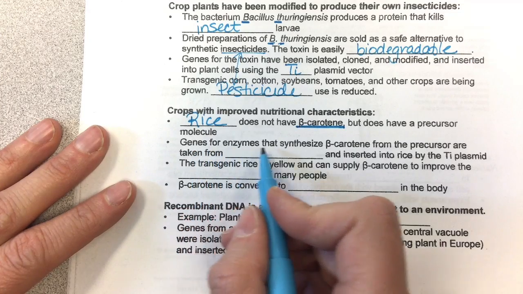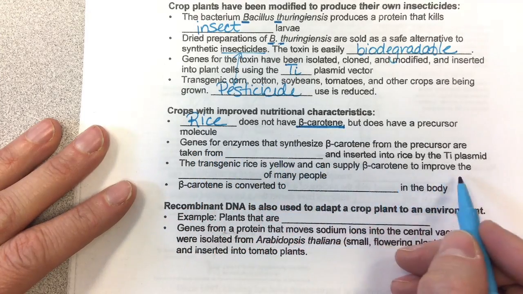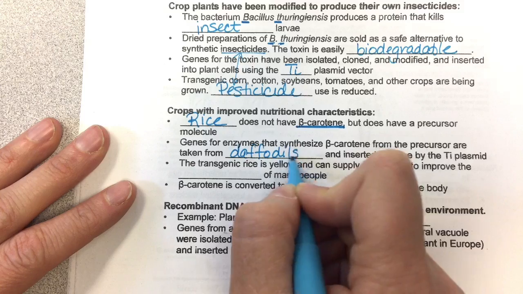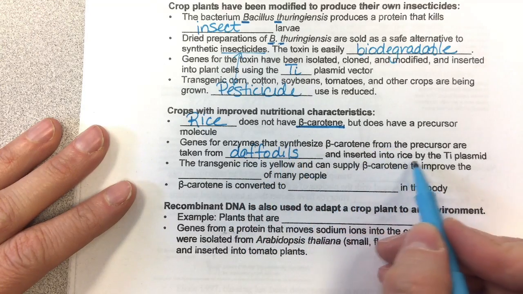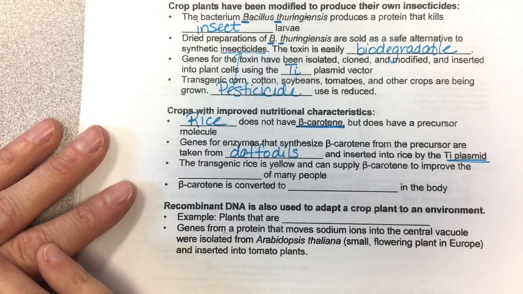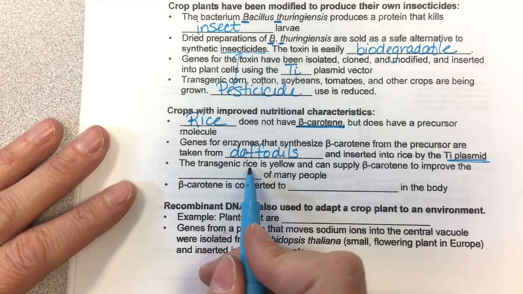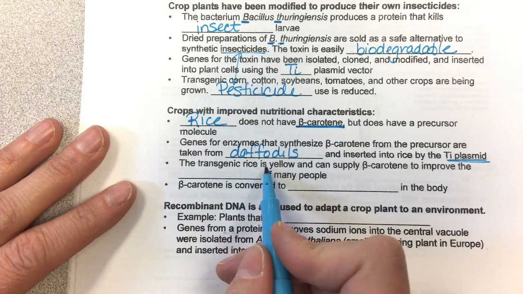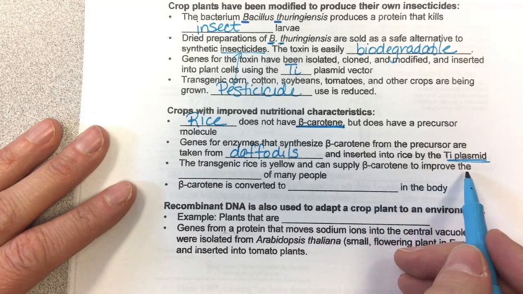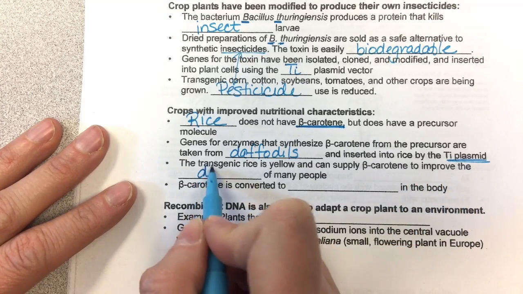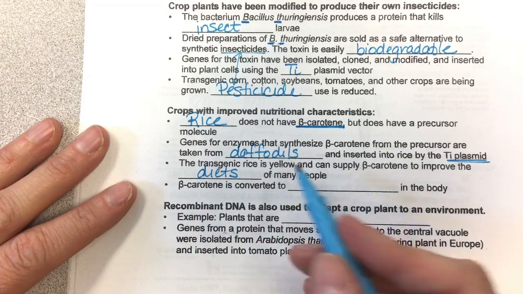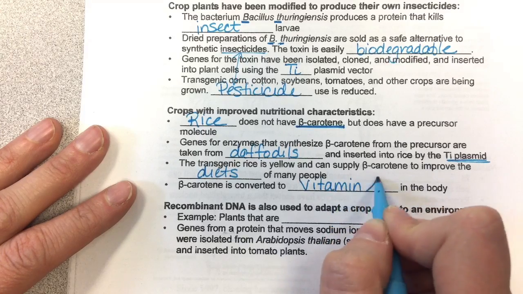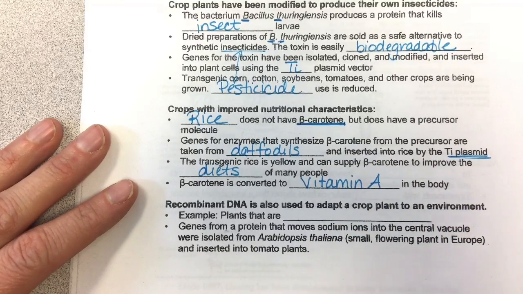So the genes for enzymes that synthesize beta carotene from the precursor are taken from, guess where they get it? They get it from daffodils. They take that gene and insert it into the rice using that Ti plasmid. And so now this transgenic rice makes beta carotene. Beta carotene is yellow, so the transgenic rice is yellow and can supply beta carotene to improve the diets of many people. When you eat beta carotene, it's converted to vitamin A in your body, which your body uses for lots of different purposes.